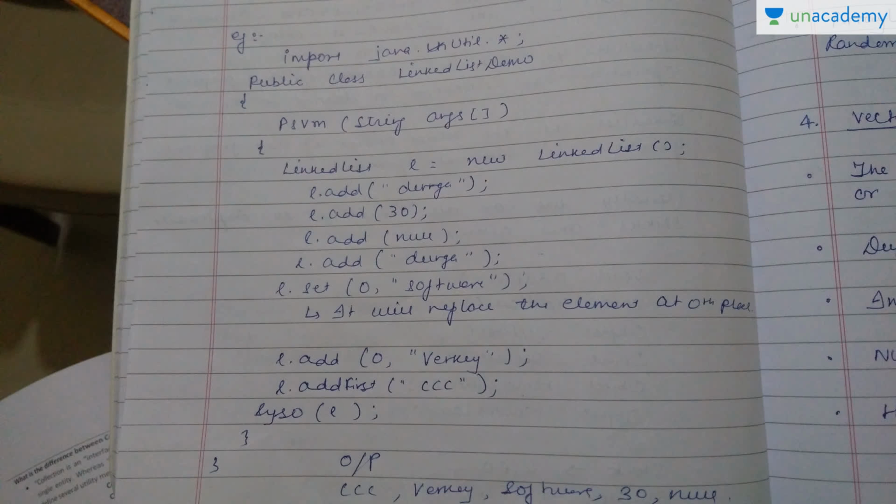In the next statement, we can see that we have written l.add("Durga"). So Durga will be added in our linked list. The next one is l.add(30). So 30 will be added. We have just learned that in linked list we can store heterogeneous objects. So that is why we are able to store 30 here. The next one is l.add(null). So null insertion is also possible in linked list. So null we can put here.